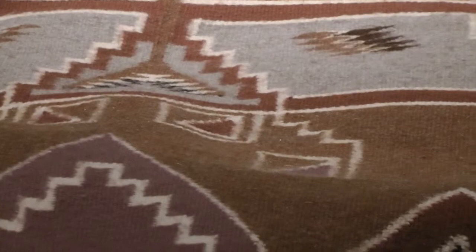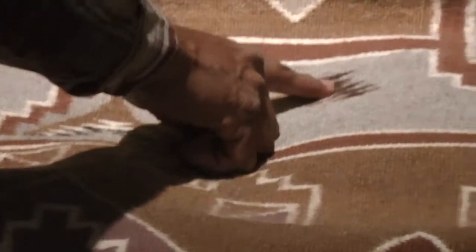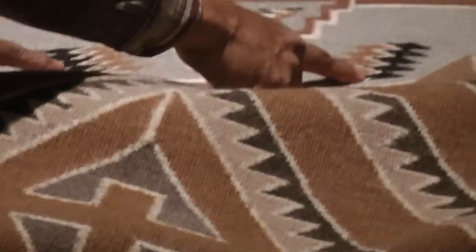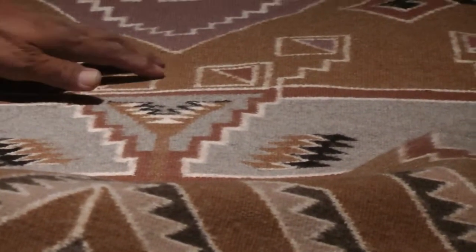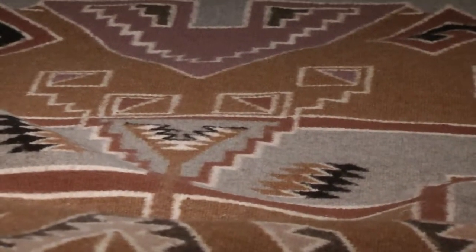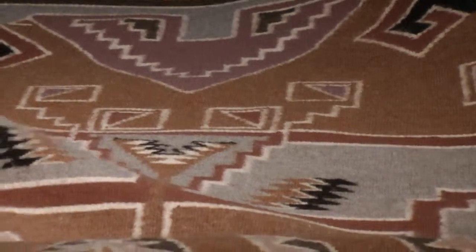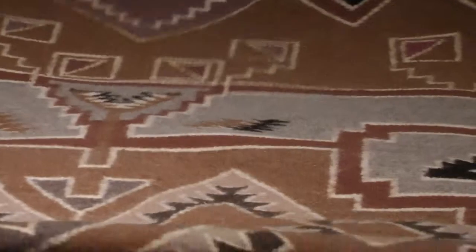And then if you look at this one here, see, look, dark brown and light brown. Over here, they're blackened. And then let me see if I can see it along the edge. There it is. See, on this side, there's another one.